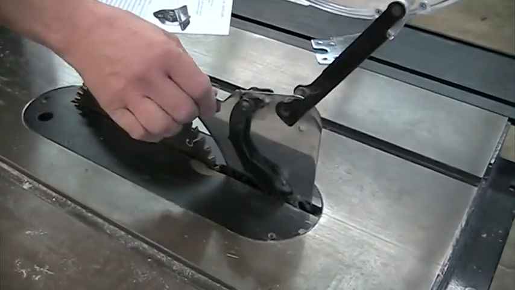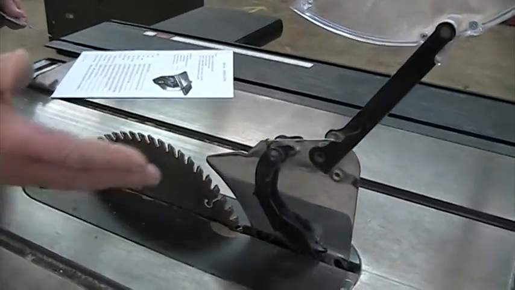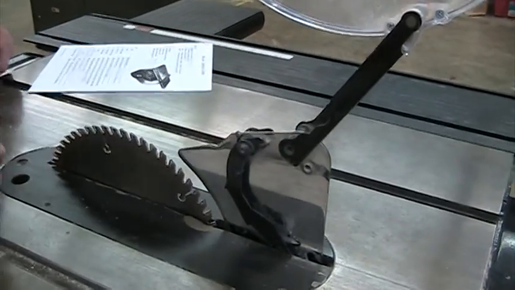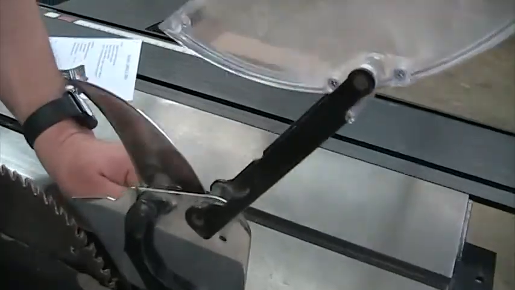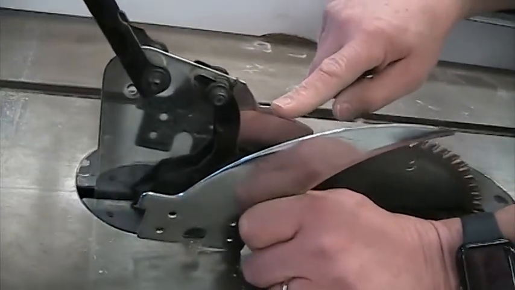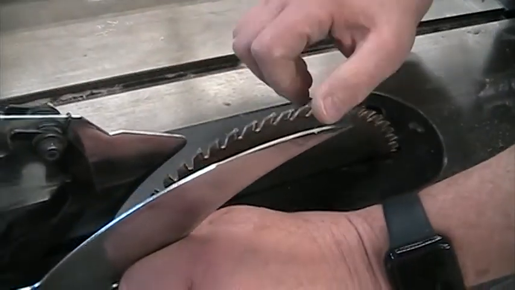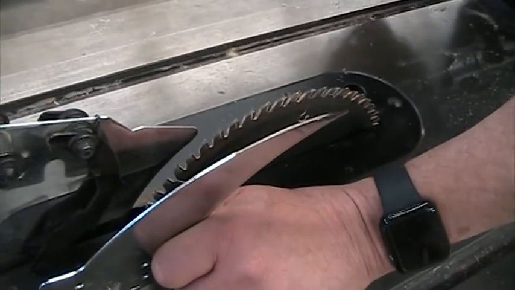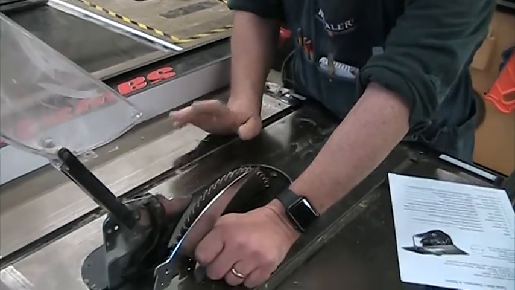Now this is called a splitter, or some people call it a riving knife. I tend to call this a guard and splitter, and I call this a riving knife, but a splitter and a riving knife are the same thing. This is basically the same setup, only without the guard. So this splitter is a little bit thinner than the blade by a very, very small amount. Basically, it's essentially the same thickness for the most part.